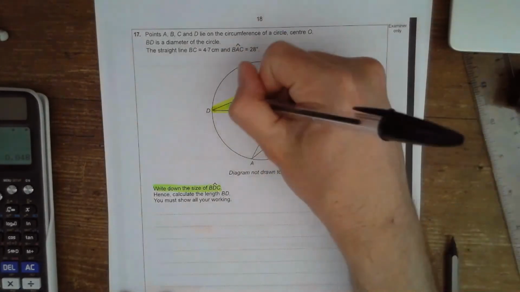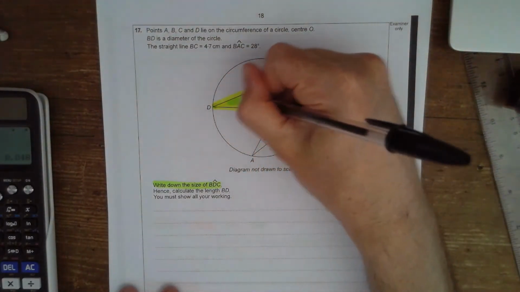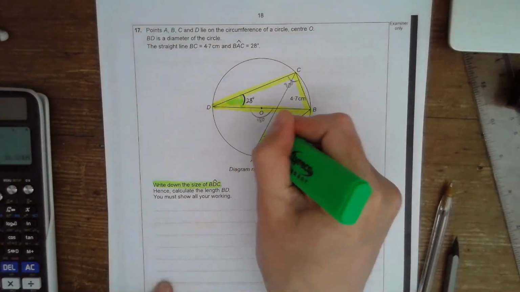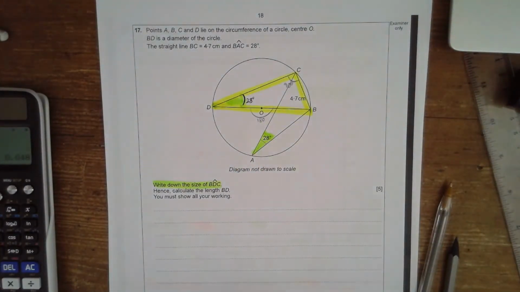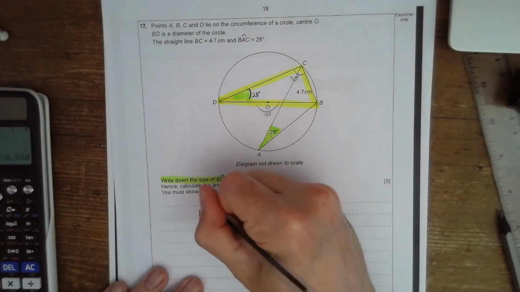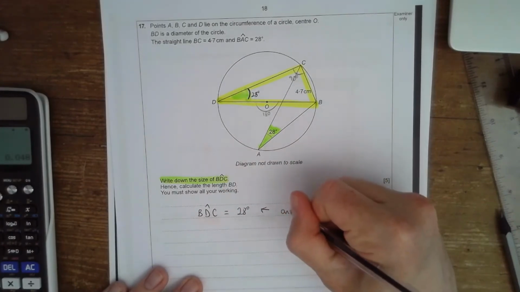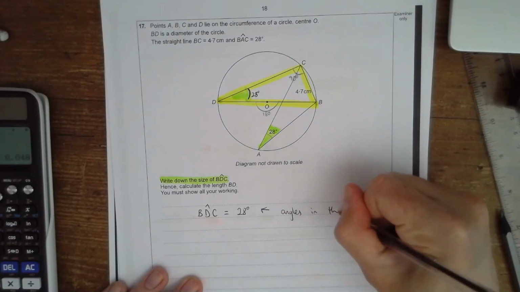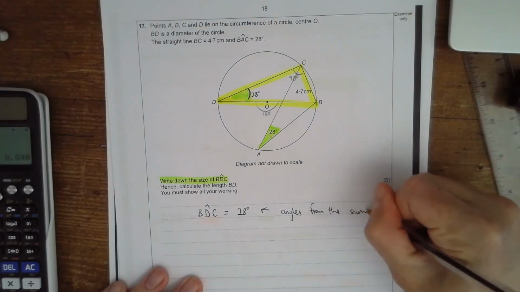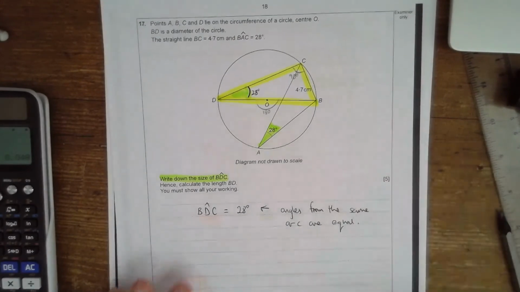Now, we do actually know this angle straight away here. This angle must be 28 degrees because of this theorem. It says write down the size of angle BDC. BDC there is 28 degrees, and that is because angles from the same arc are equal. It's just a case of going and learning those circle theorems.